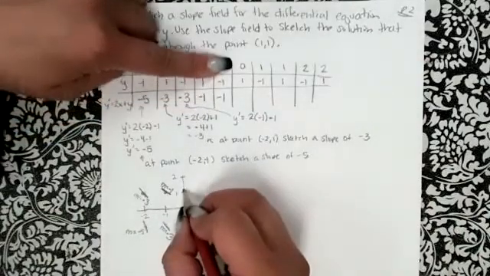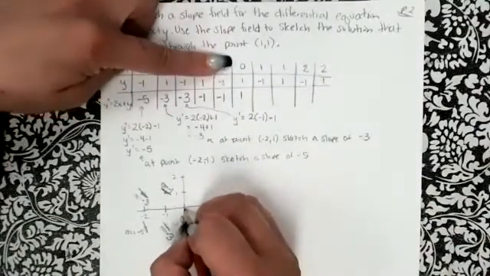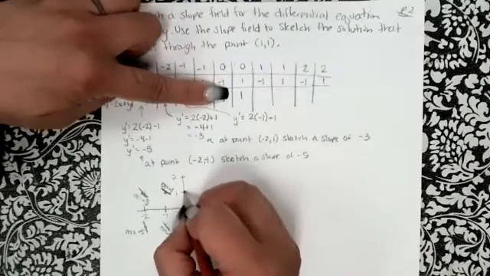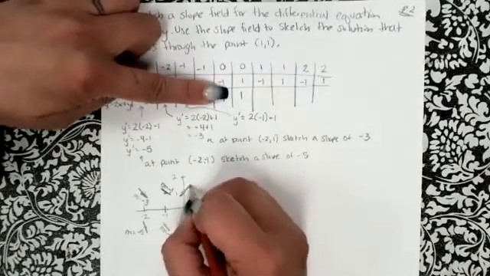Now I have a 0, 1. So when I plug in 0, 1, I'm left with a 1. So now it's actually going to go up. So as 0, 1, it's going to go up 1 over 1. So it's going to look like this.